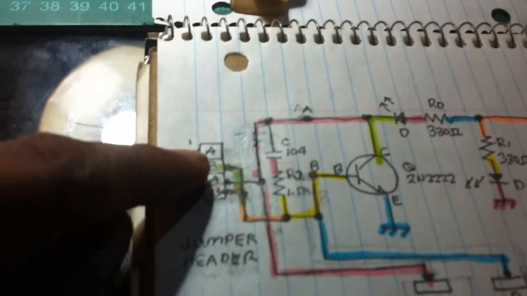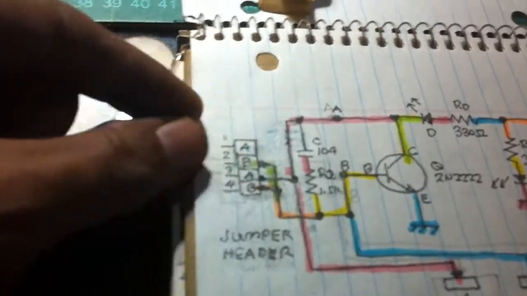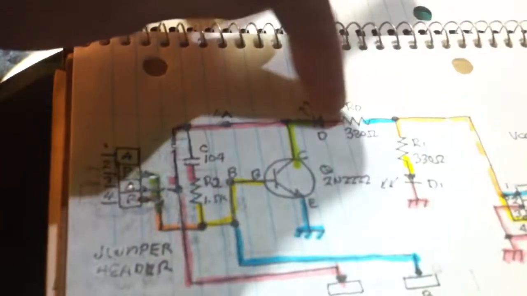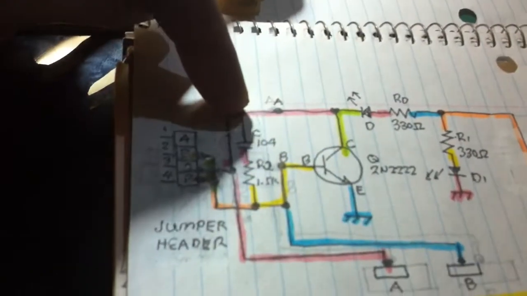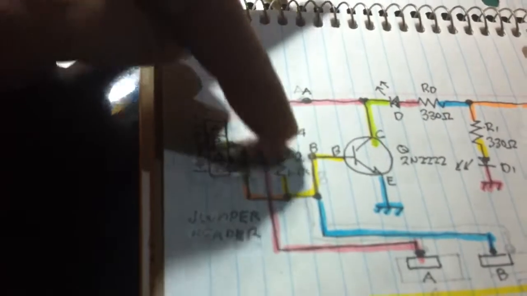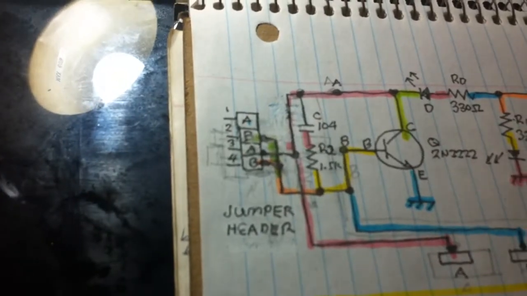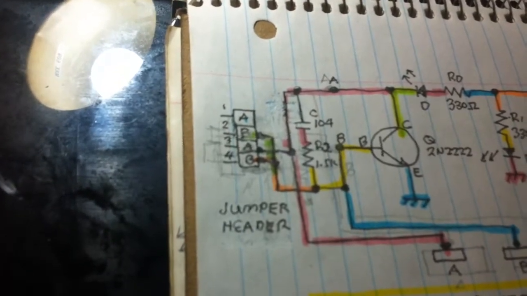I put the header at the top, making the current flow to the transistor, and since current will not flow here because only the base is connected here, only current flows here to the base through this spot.